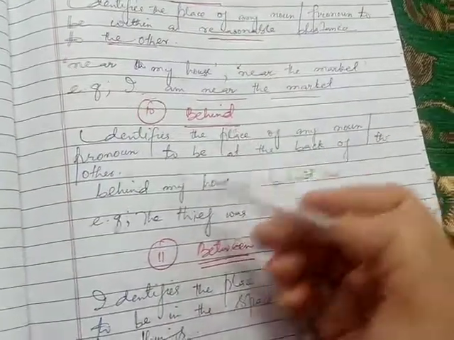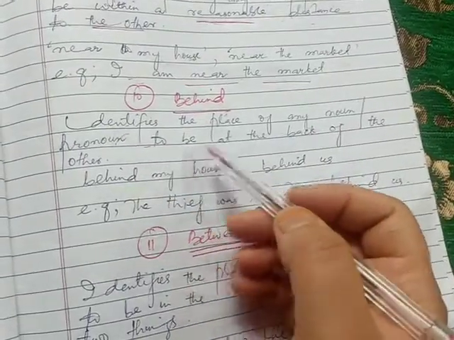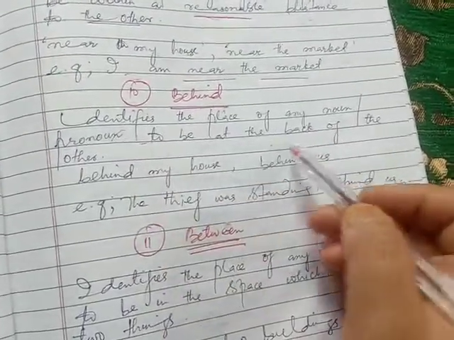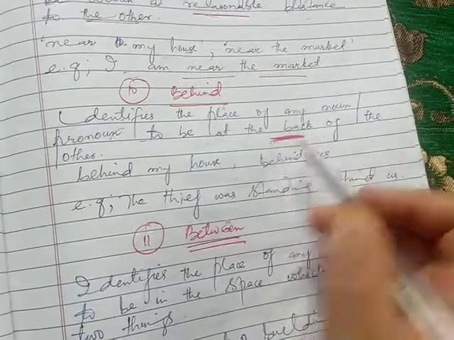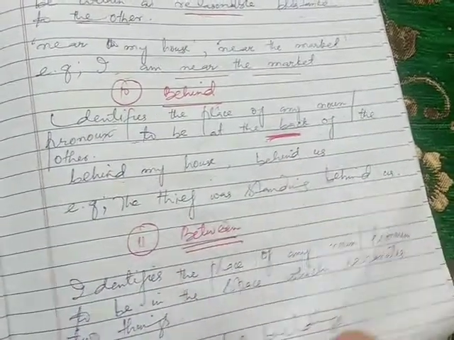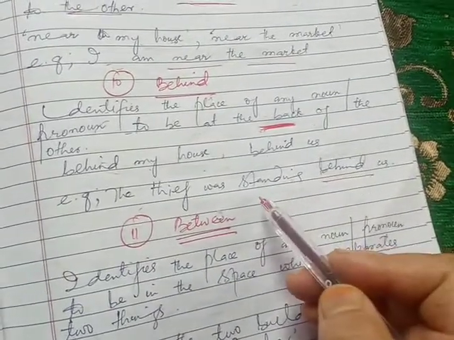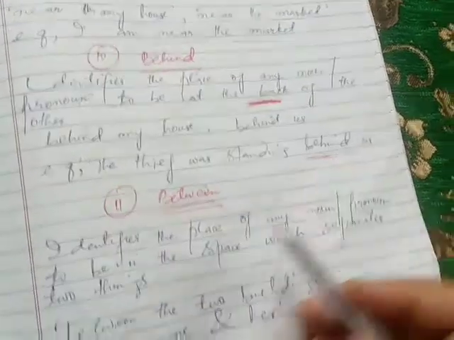Then "behind" identifies the place of any noun or pronoun to be at the back of the other. To be at the back of the other. Behind my house, behind us. The thief was standing behind us. Here the preposition of place "behind" is used.